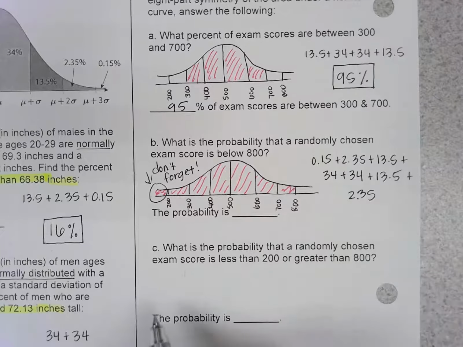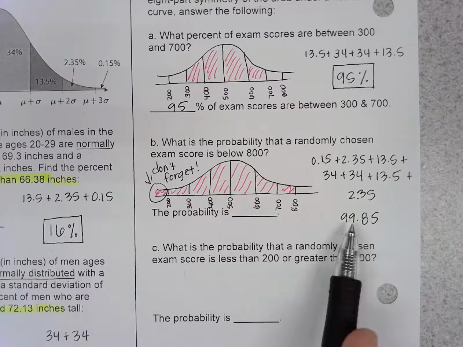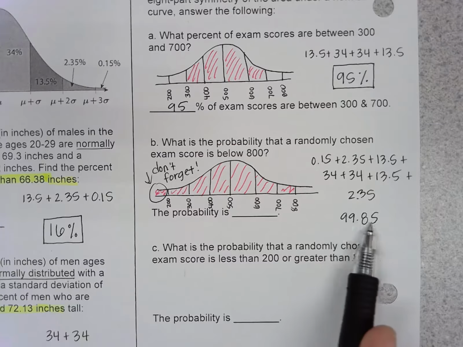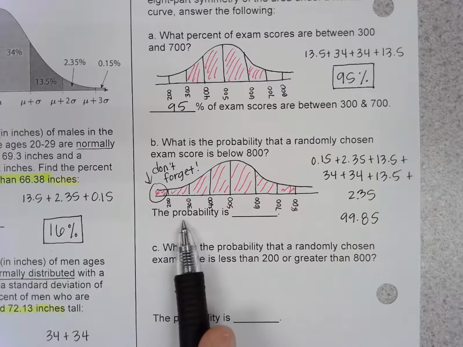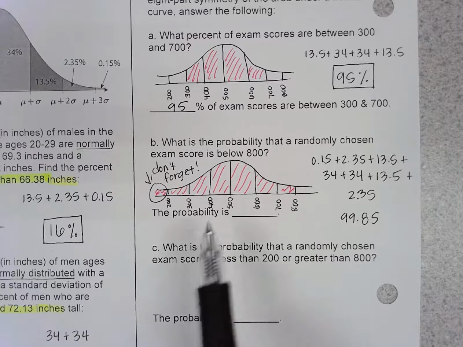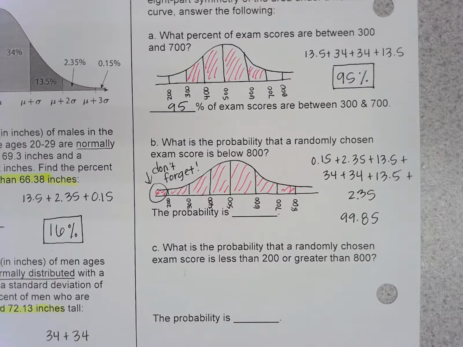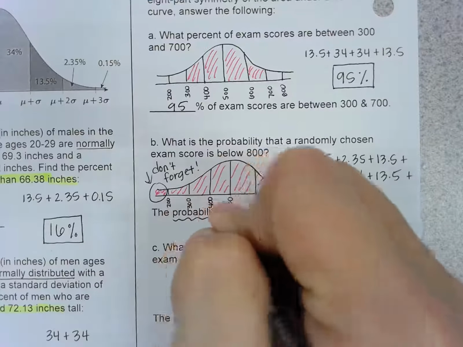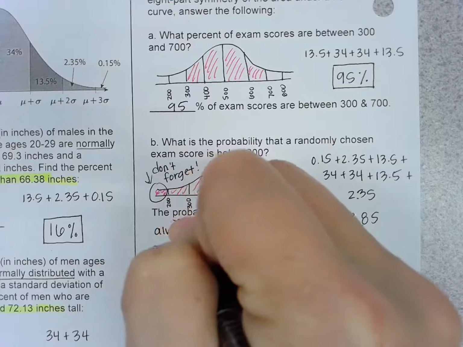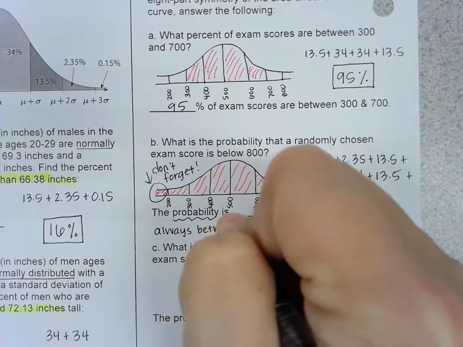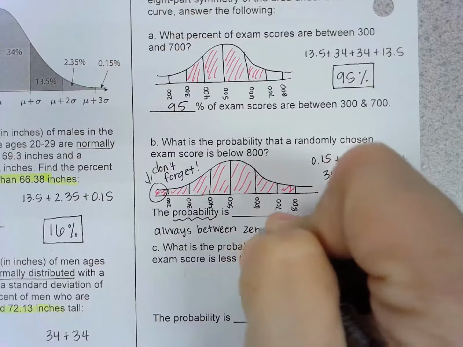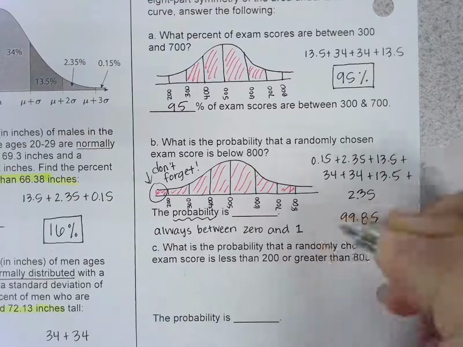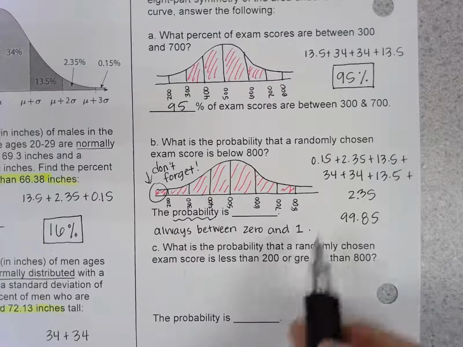And so if the question said what percent would be below 800, you would write 99.85%, but this question is worded a little differently, and it says, what's the probability? Make a note on your paper that reminds you that probability is always a value between 0 and 1. So whenever you see the word probability, it's always between 0 and 1. So it's always going to be a decimal since it's always between 0 and 1.